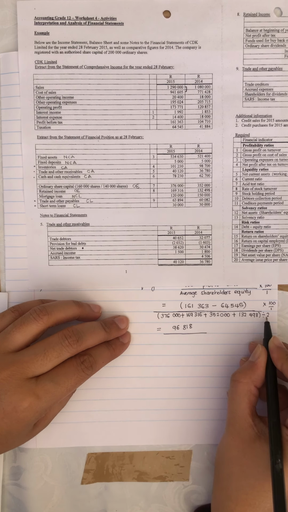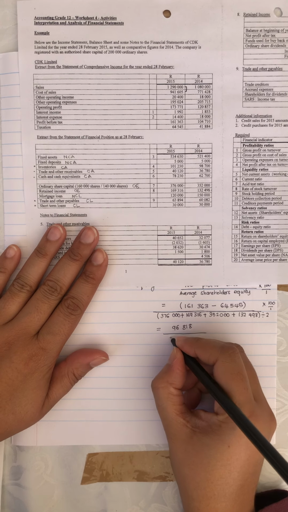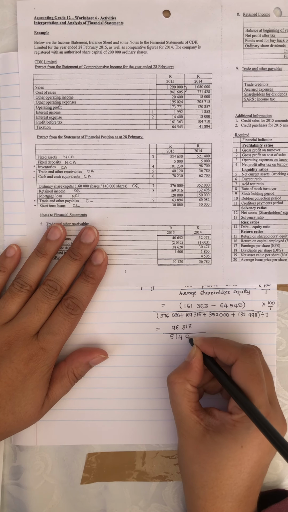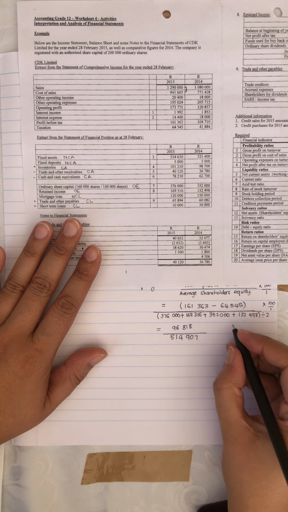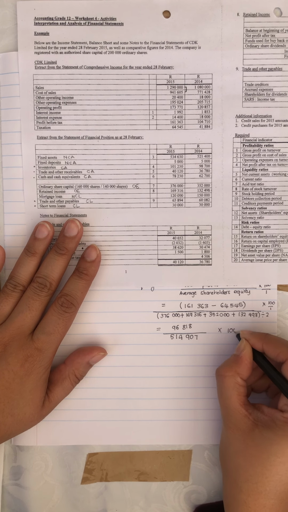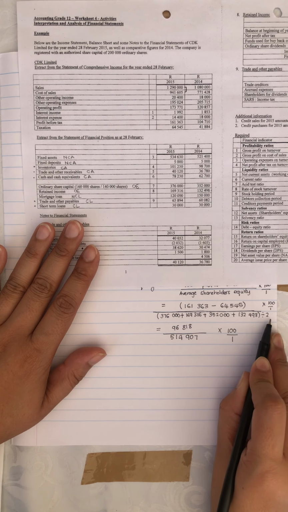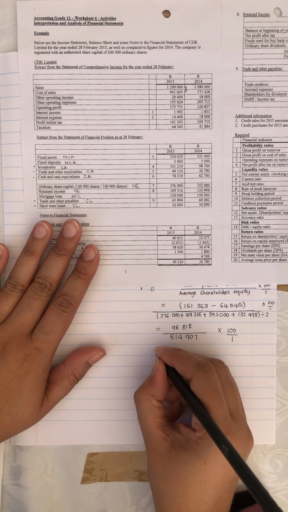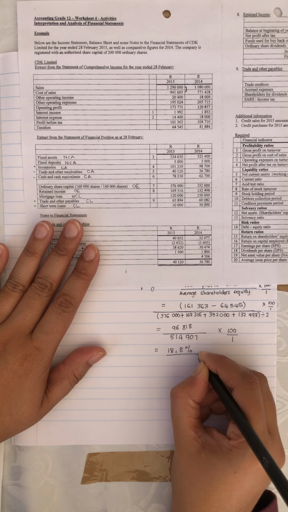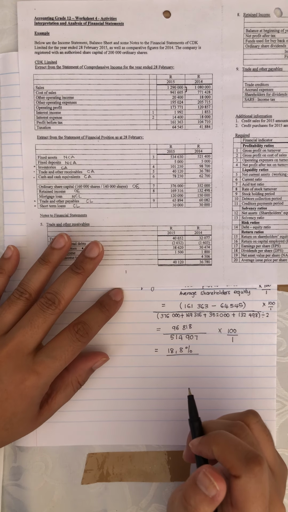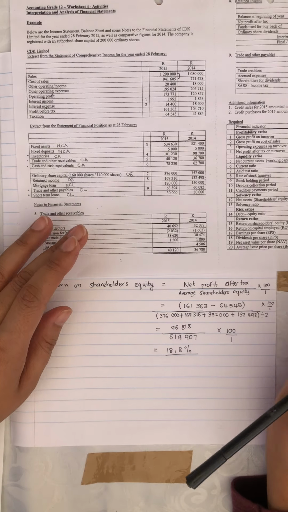And if we put all of this onto the calculator, we're going to get 514,907 times 100/1. Please don't forget, when you're adding all of this, to divide by 2. The answer that you get is 18.8%. That's your return on shareholders' equity.